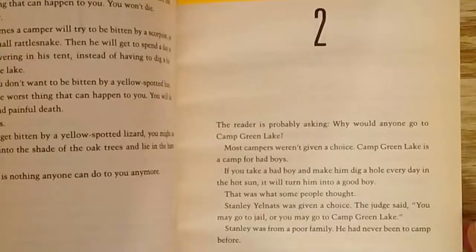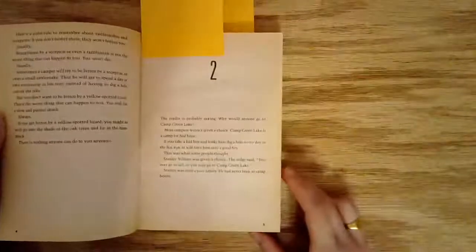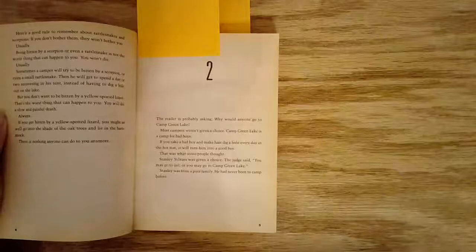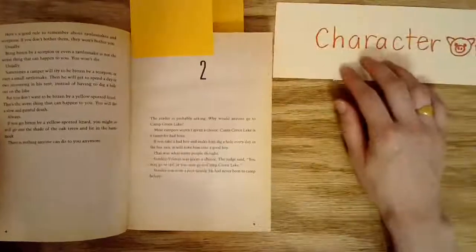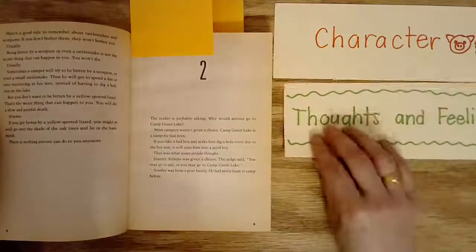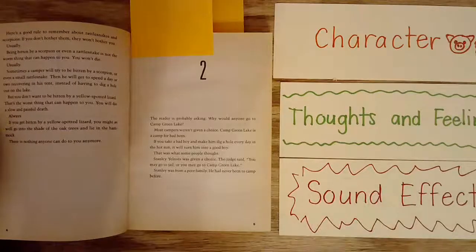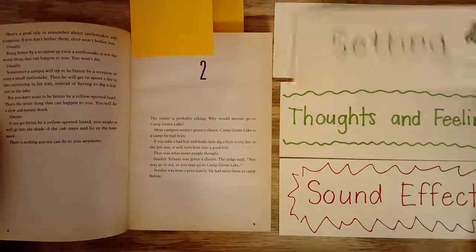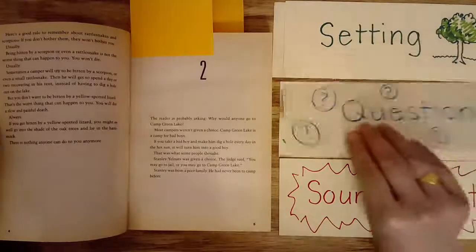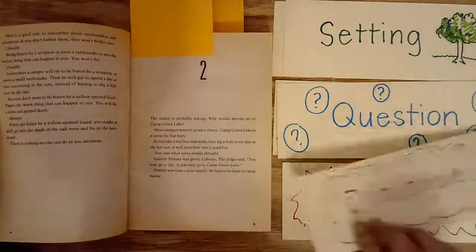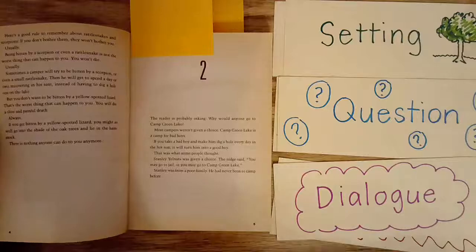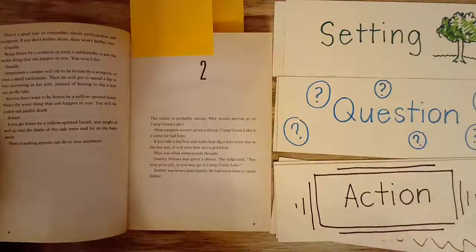So again, I'm going to pull this up and ask you how the author, Louis Sachar, began the story. Did he use a character? Did he use thoughts and feelings? Did he use a sound effect? Did he use a setting? Or question? Or dialogue? Action? So I'll let you think about that for a couple seconds.